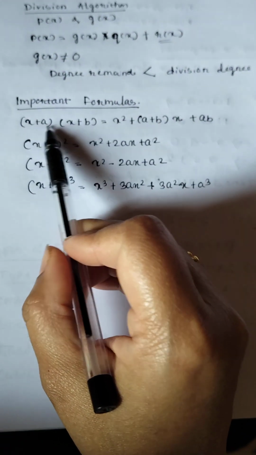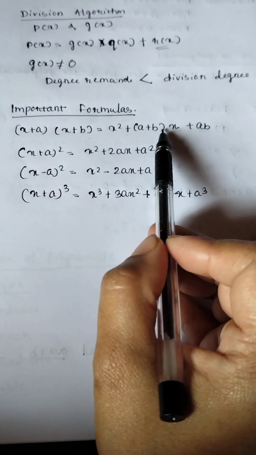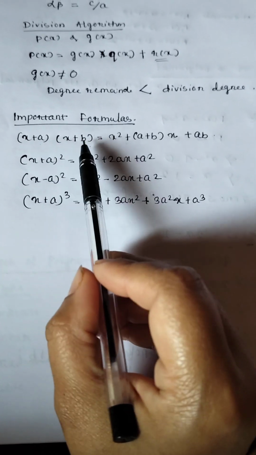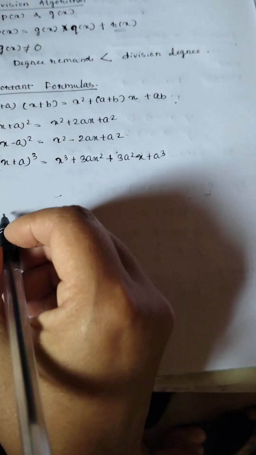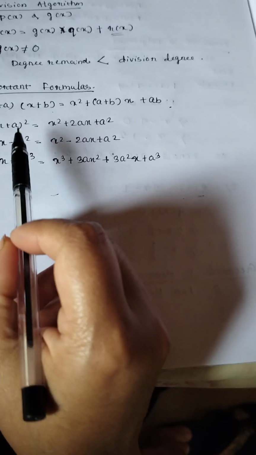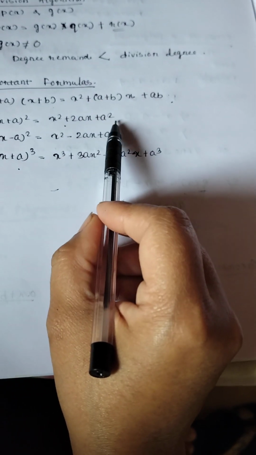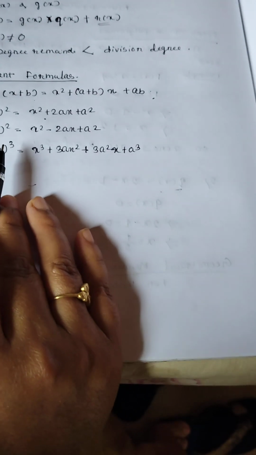These are some important formulas. x plus a into x plus b equals x square plus a plus b into x plus ab. You will get that if you multiply these two. And these are your normal formulas: x plus a whole square equals x square plus 2ax plus a square.